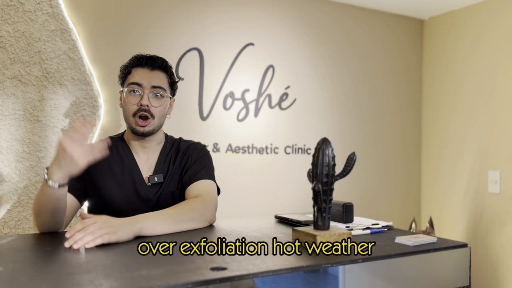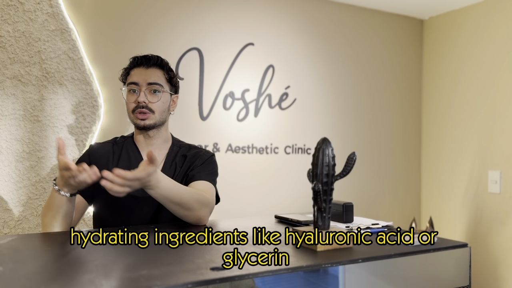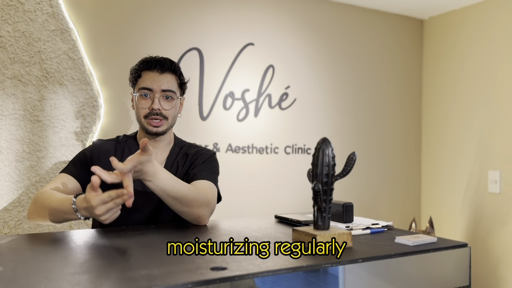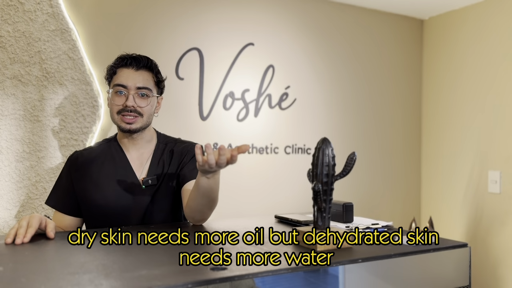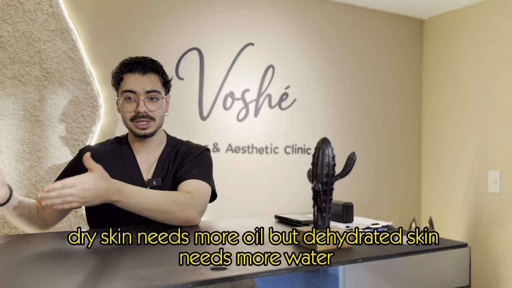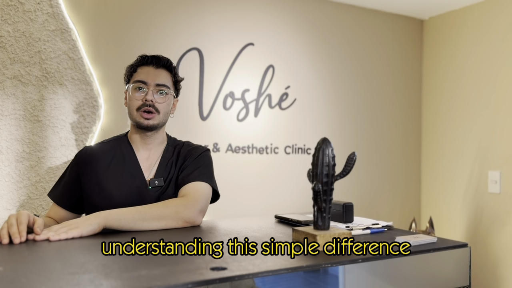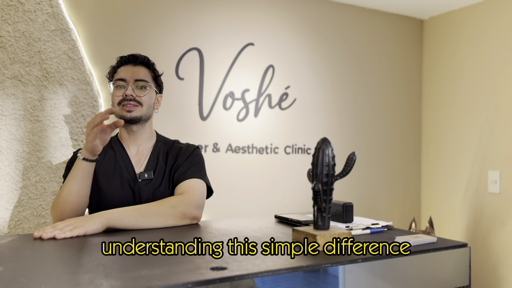The good news is that dehydration is usually temporary and can often be improved with the right skincare routine. For example, you may use gentle cleansers, hydrating ingredients like hyaluronic acid or glycerin, moisturizing regularly, and protecting your skin barrier can all help to restore your skin hydration. So here is the key takeaway. Dry skin needs more oil, but dehydrated skin needs more water. Understanding this simple difference can completely change the way you choose your skin products.